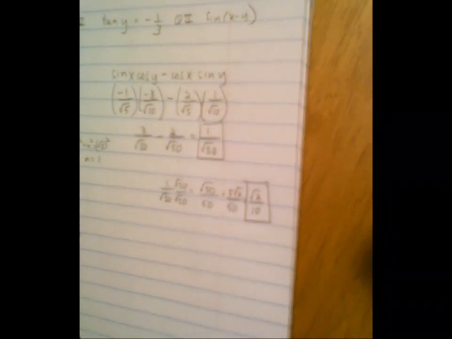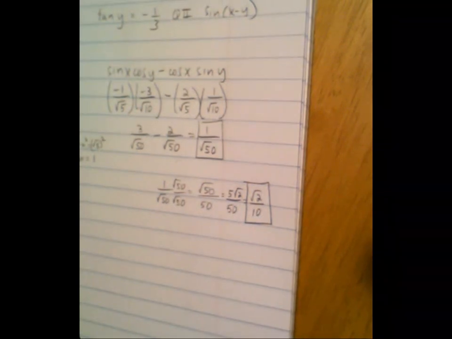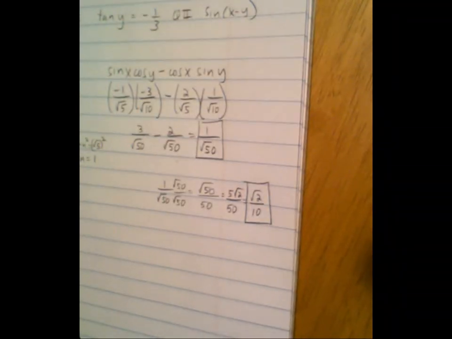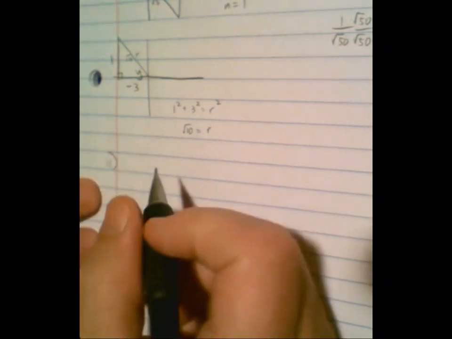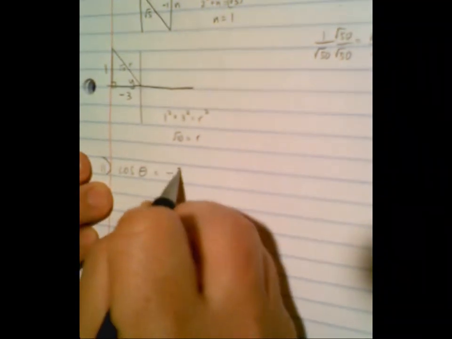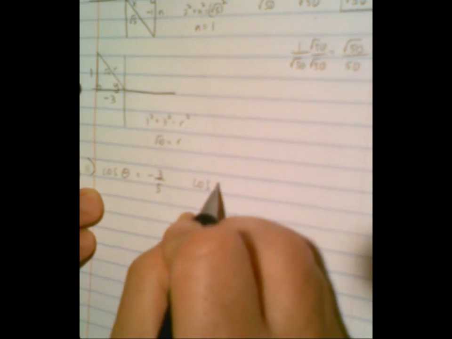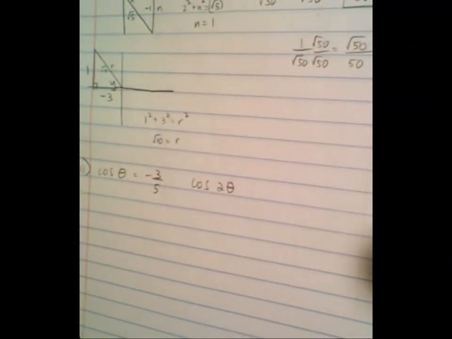That was number 8. And so we did 1, 2, 3, 5, and 8. And I'll do one more, number 11. And you're going to have to do the other 6, okay? Cosine of theta is equal to negative 3 over 5. And then they want us to find the cosine of 2 theta.